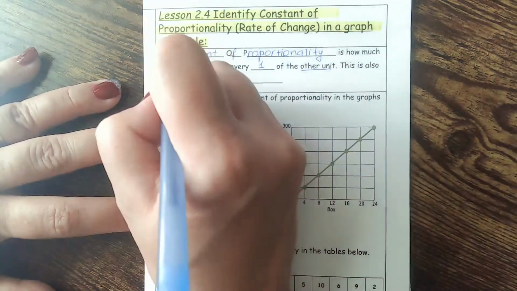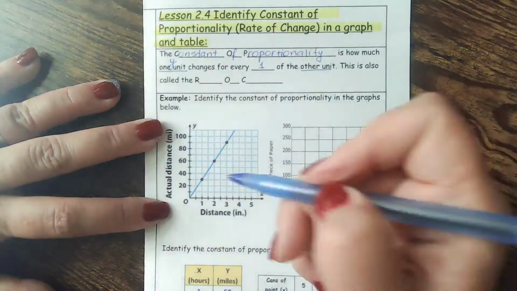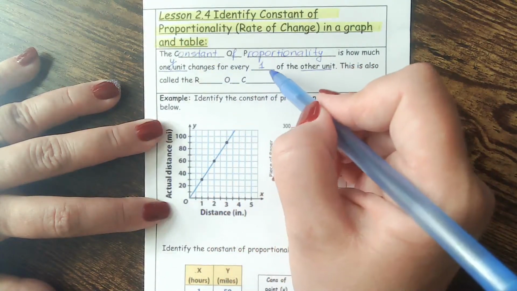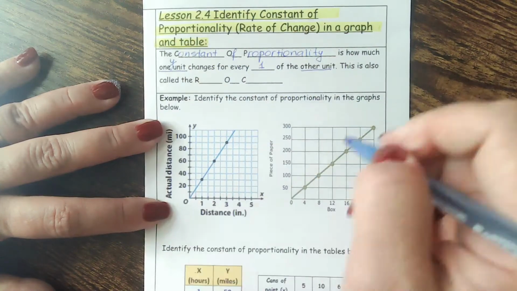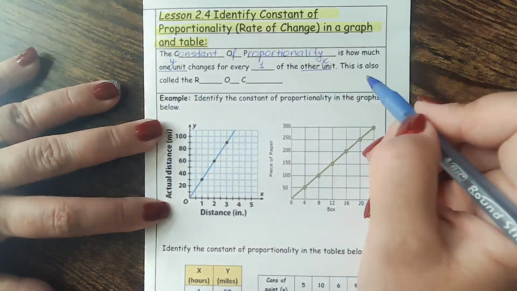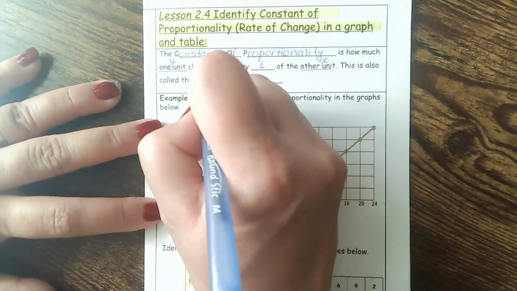How much y on the graph will change for every one of the x, y over x. This is also called rate of change.